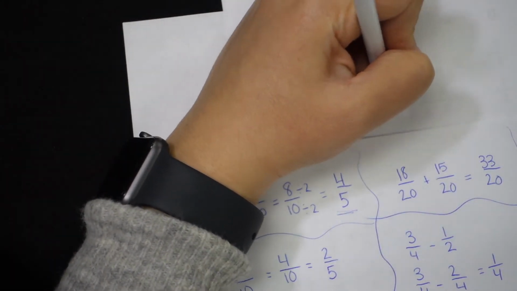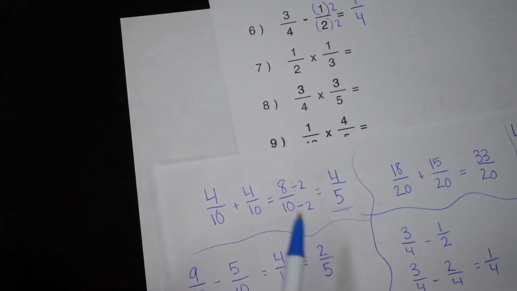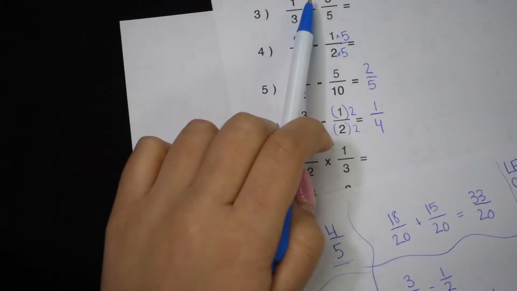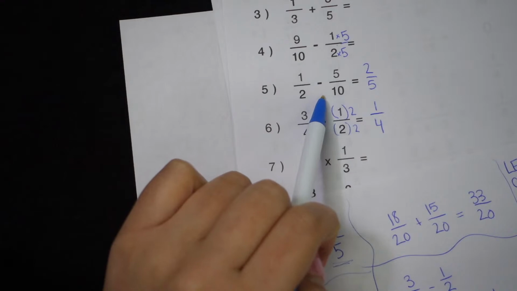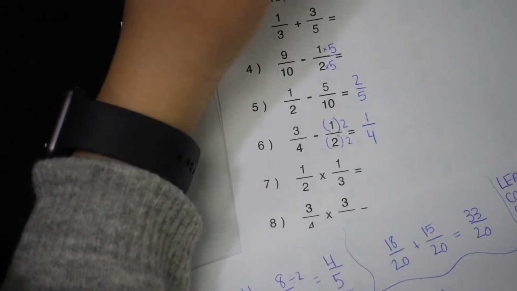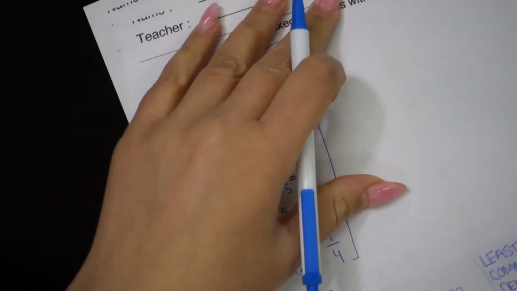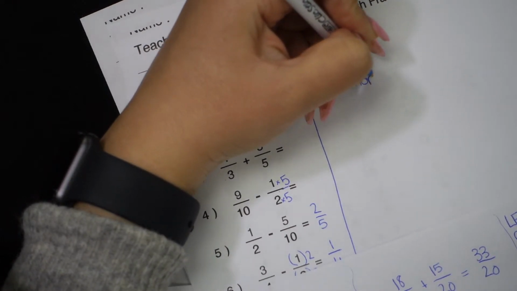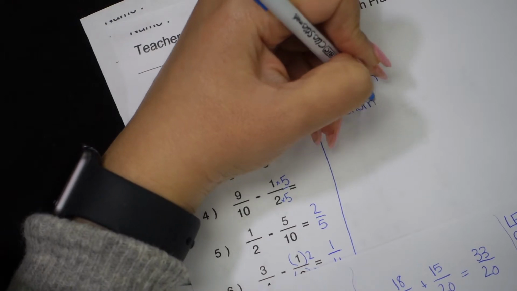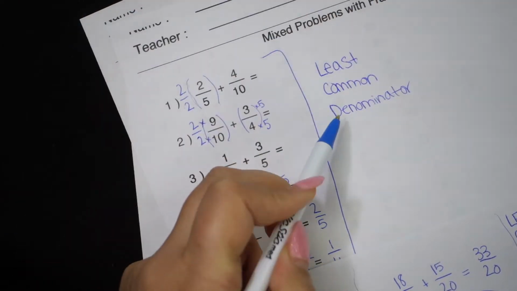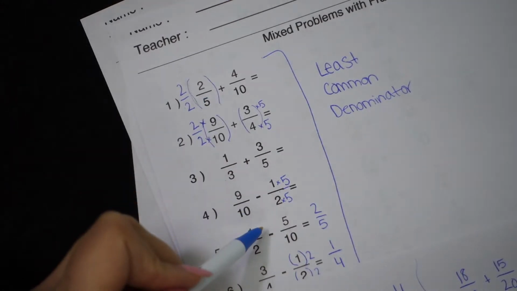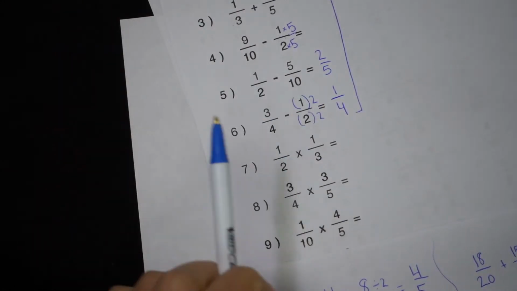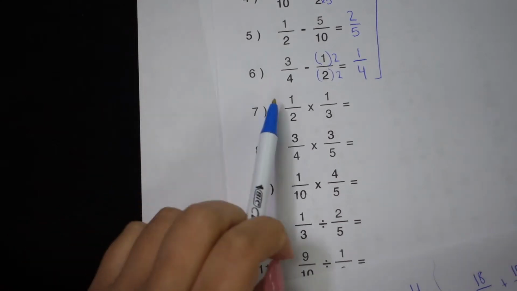So 1/4. Now, multiplication is essentially really easy because you can just go straight across, right? For addition and subtraction, we have to make sure that we have the least common denominator. This is important when you're solving for addition or subtraction. You have to have a denominator that both values go into. However, for multiplication, it's much easier because we can just multiply across.